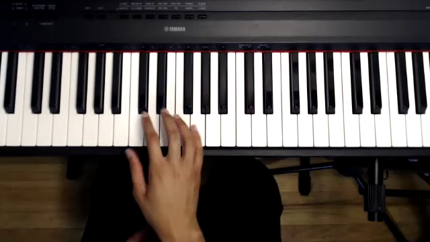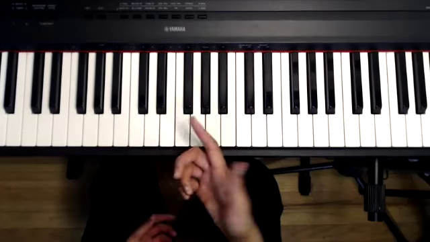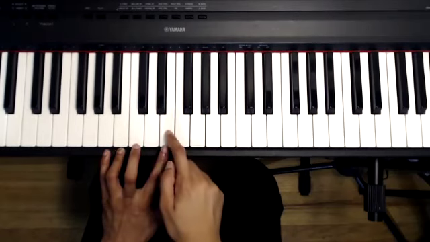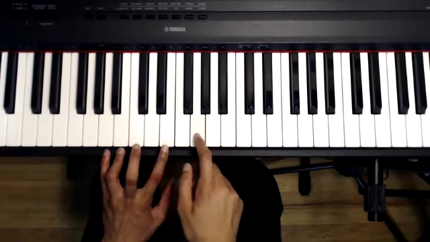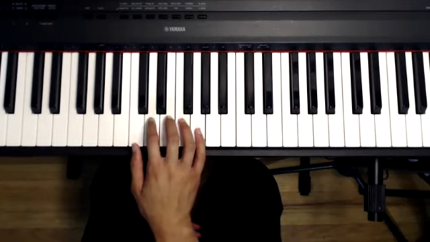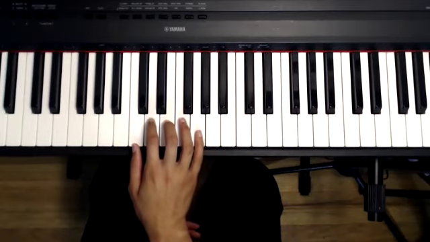So the way this works, if you are playing, let's say, a 3-note chord where you start with 1 key, and then you skip a key, and you skip a key, you're going to essentially use your 1 finger for the bottom note, your 3rd finger for the middle note, and your pinky for the top note.